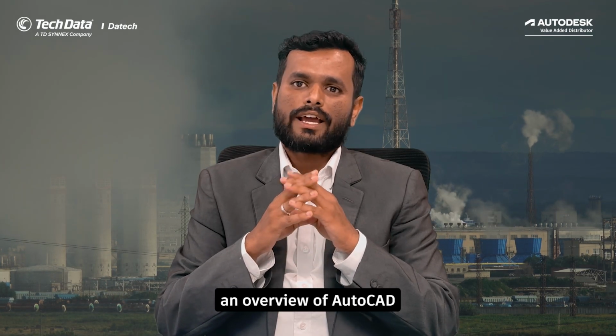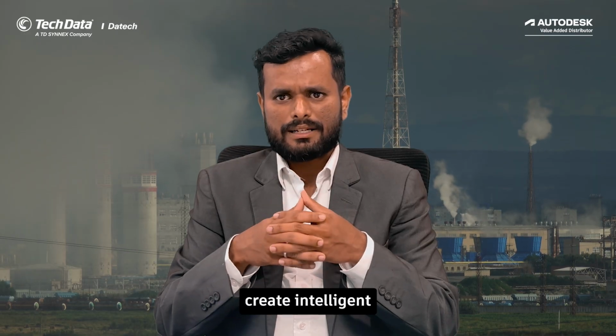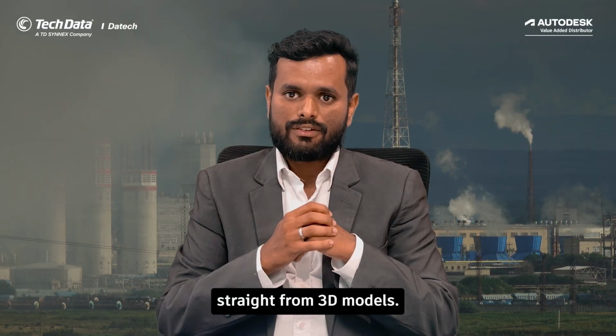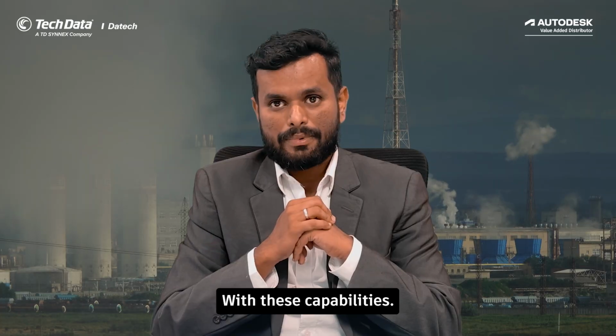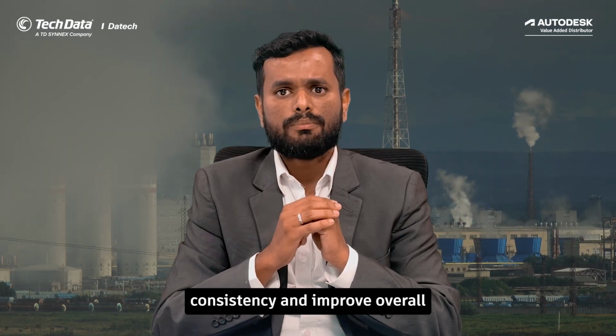That brings us to the end of an overview of AutoCAD Plant 3D toolset. We have seen how you can manage projects efficiently using Project Manager, create intelligent P&IDs with built-in data, and generate accurate piping isometrics straight from 3D models. With these capabilities, Plant 3D reduces the workflow and maintains data consistency and improves overall project coordination.